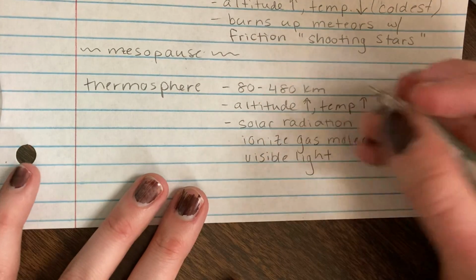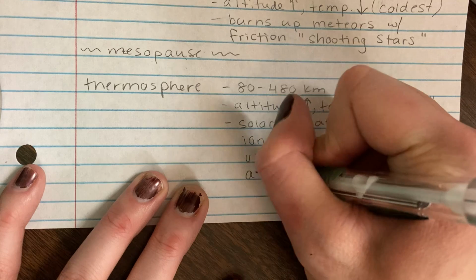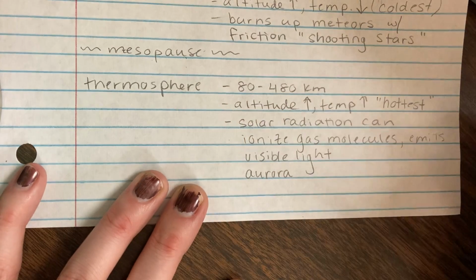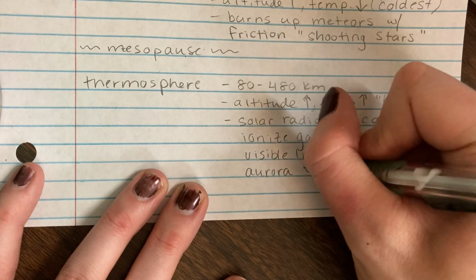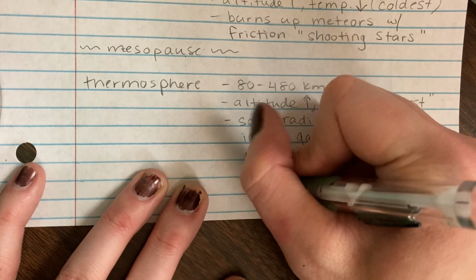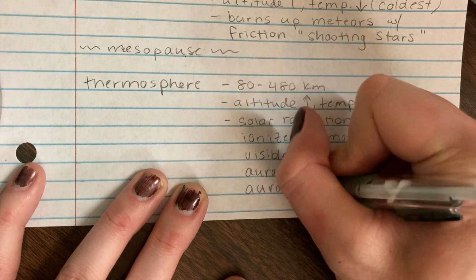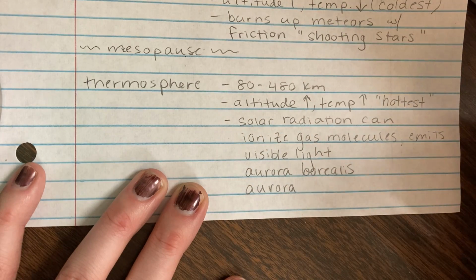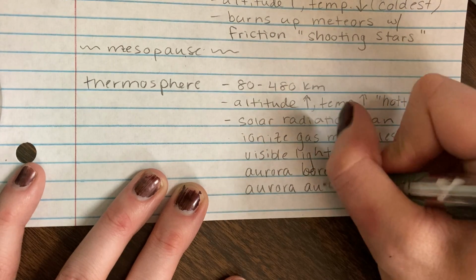Okay, so this phenomenon is called the aurora, and when it occurs in the northern hemisphere, it's called the aurora borealis, and when it occurs in the southern hemisphere, it's called the aurora australis.